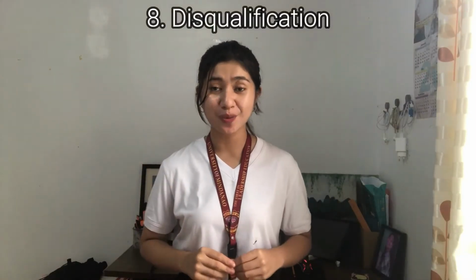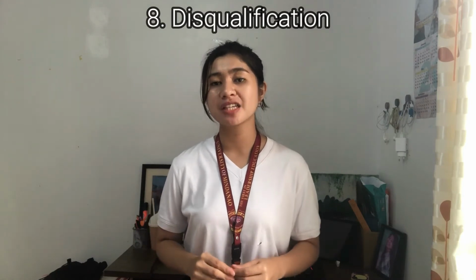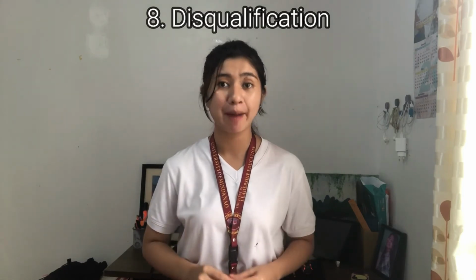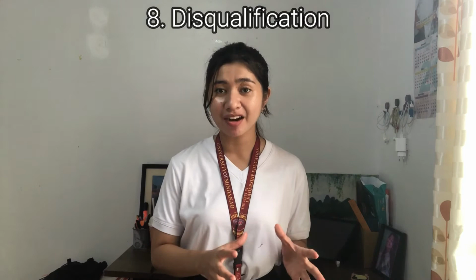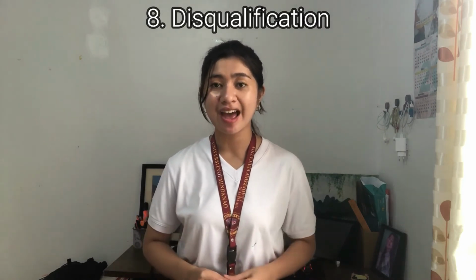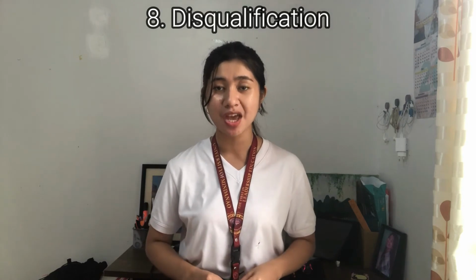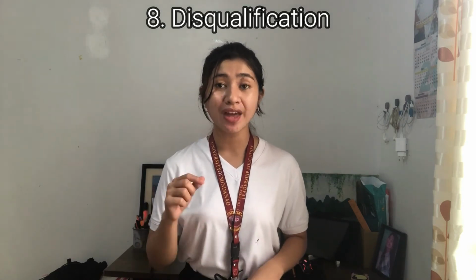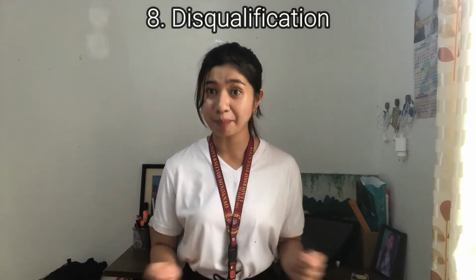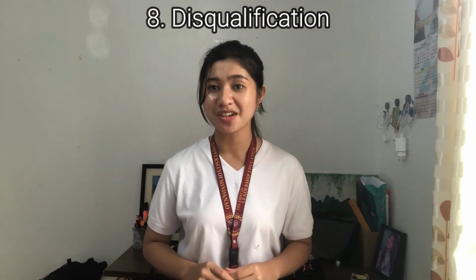Number 8, disqualification. Disqualification happens when aggression occurs. Then, the player must leave the playing area and his or her team will be declared incomplete for the match. To execute, show both yellow and red cards separately for disqualification.